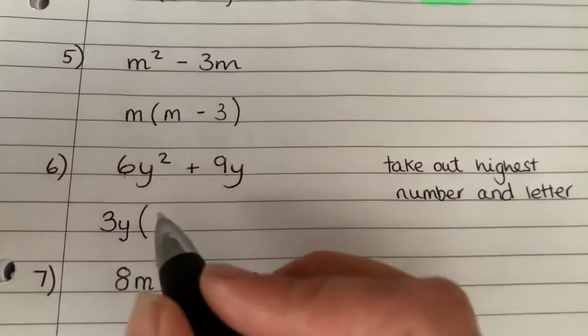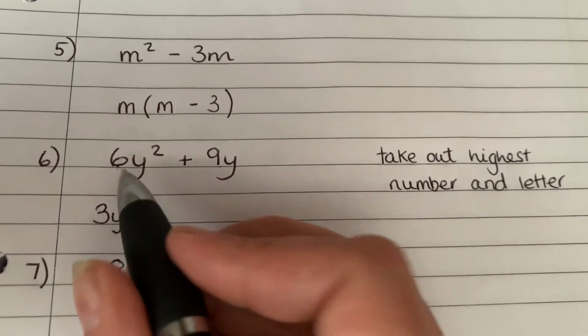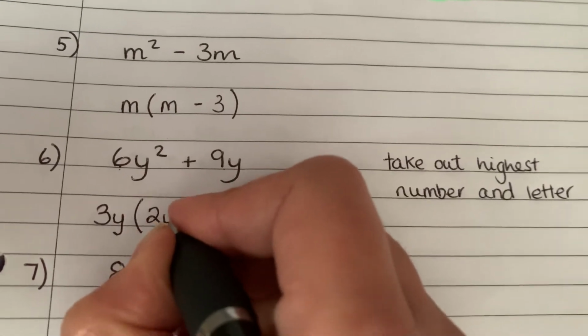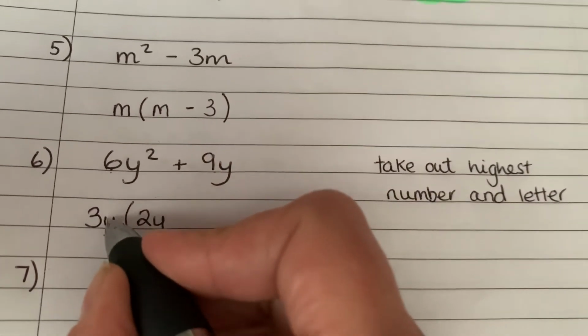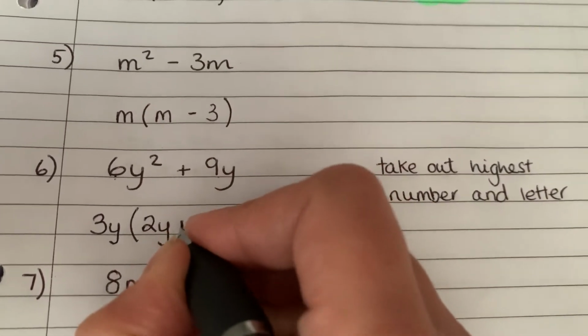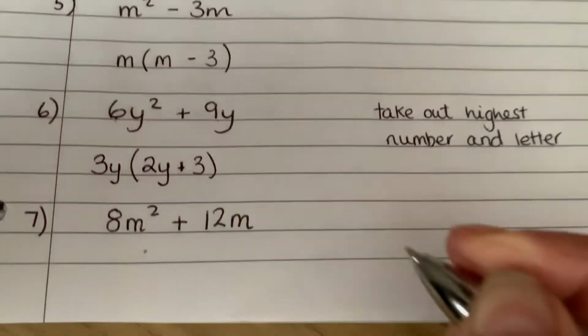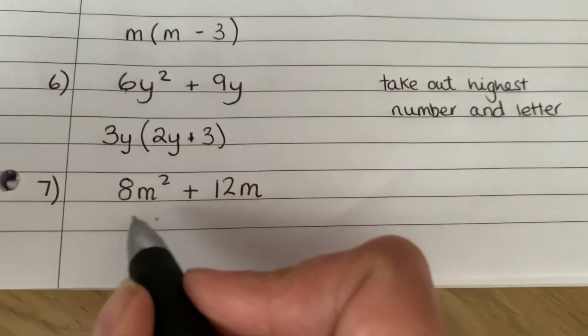Okay, so before Easter you did these. 3 times what to make 6? 3 times 2, and then y times y to make y squared, and then 3y times 3 to make 9y. Okay, we factorised it.